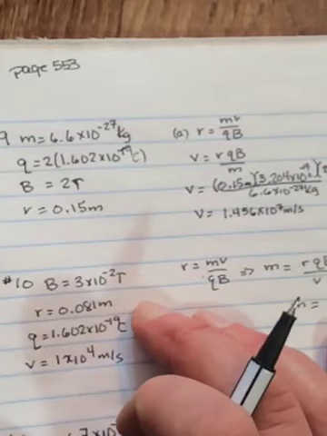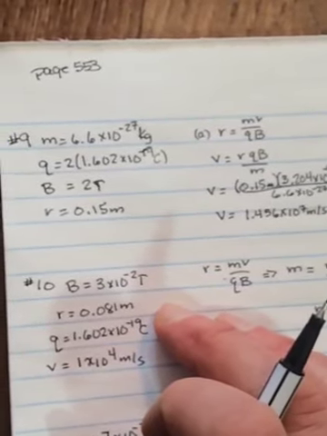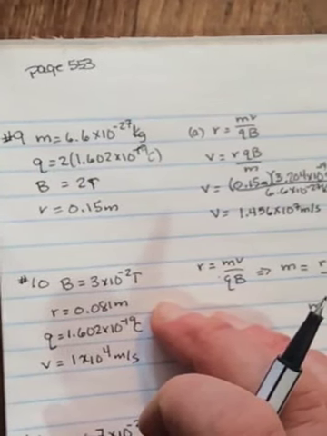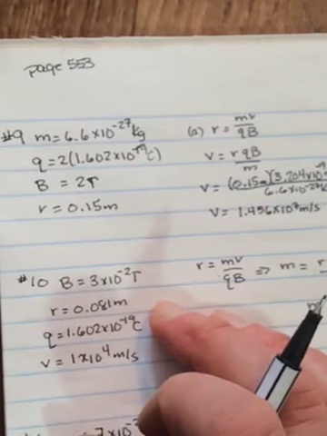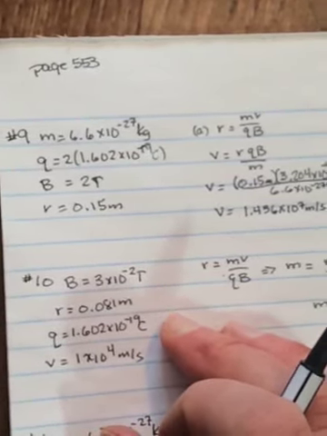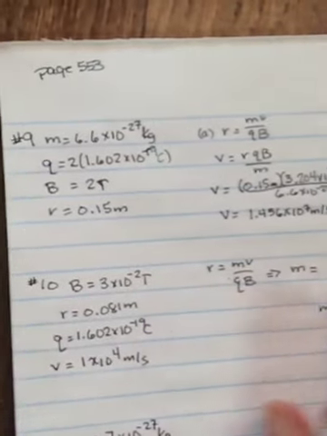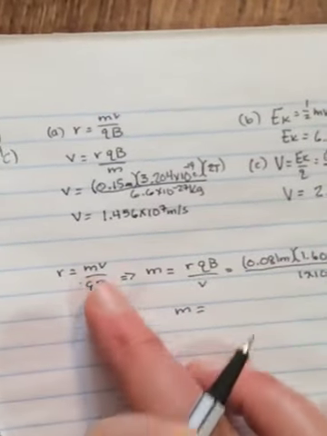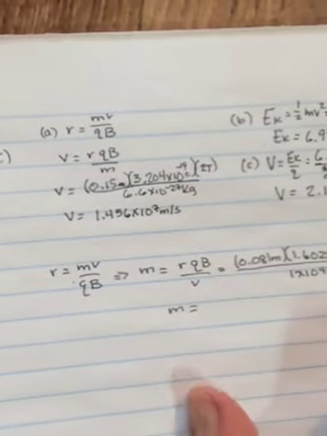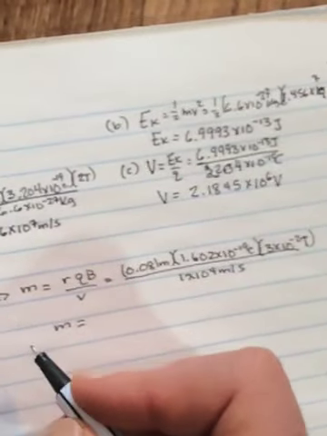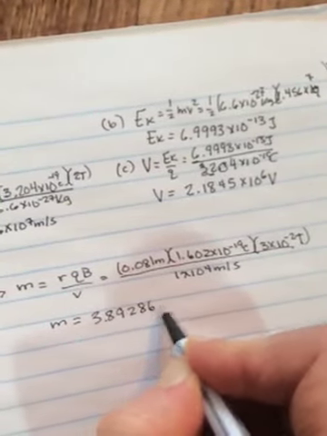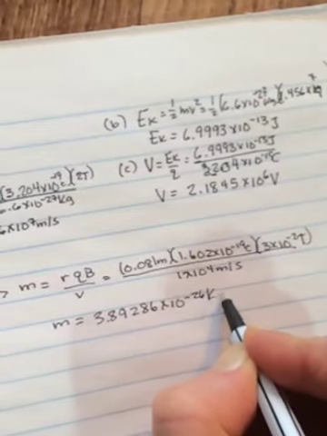Number 10 is actually easier. Number 10 gives us a magnetic field, 3 times 10 to the negative 2, gives us a radius, tells us that it's an isotope of sodium in a mass spectrometer, single positive charge, 1.602, its speed is 1 times 10 to the 4th, and it wants the mass. So again, rearrange R equals mv over qB for m, fill in all your numbers, punch them in, and you should get 3.89286 times 10 to the negative 26 kilograms.